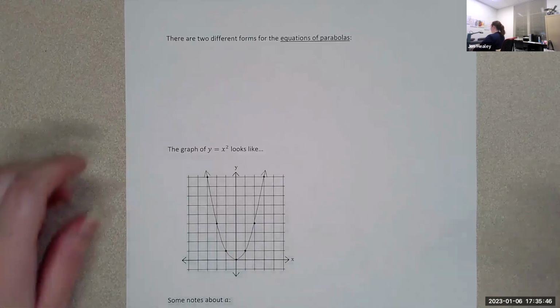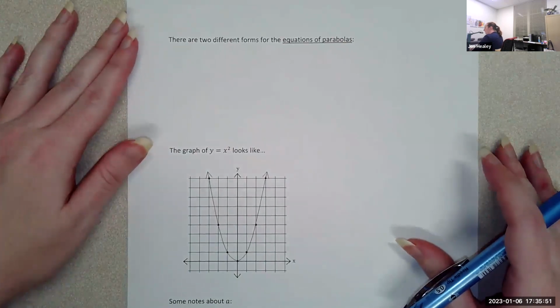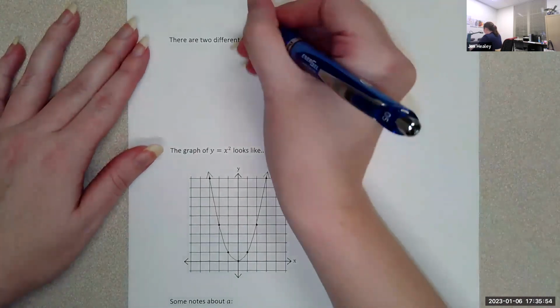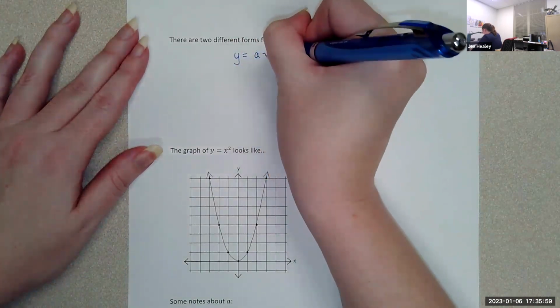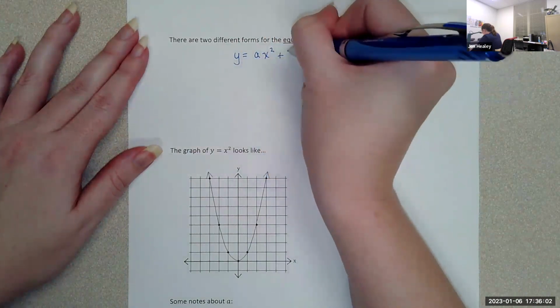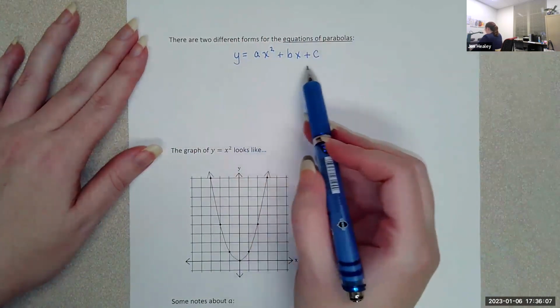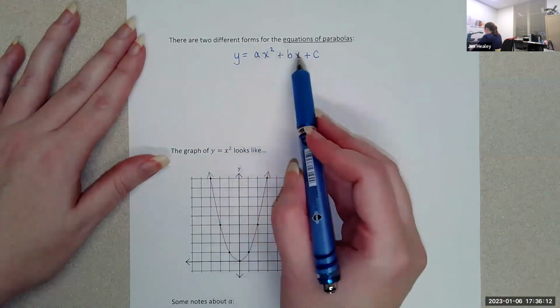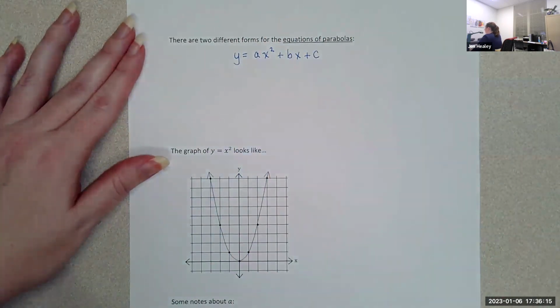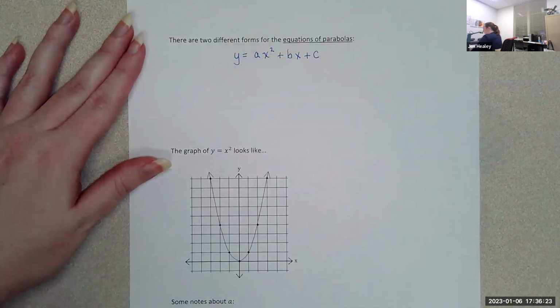Now we're going to switch gears over to parabolas. There's two common forms for the equation of a parabola. First one, y is equal to ax squared plus bx plus c. This is often the form that we'll see our equation for a parabola in, because it lets us identify the a, the b, and the c that we use in the quadratic formula. If you don't remember what that is, we'll review that in a little bit, but that's the typical or standard form that we see our parabolas in.